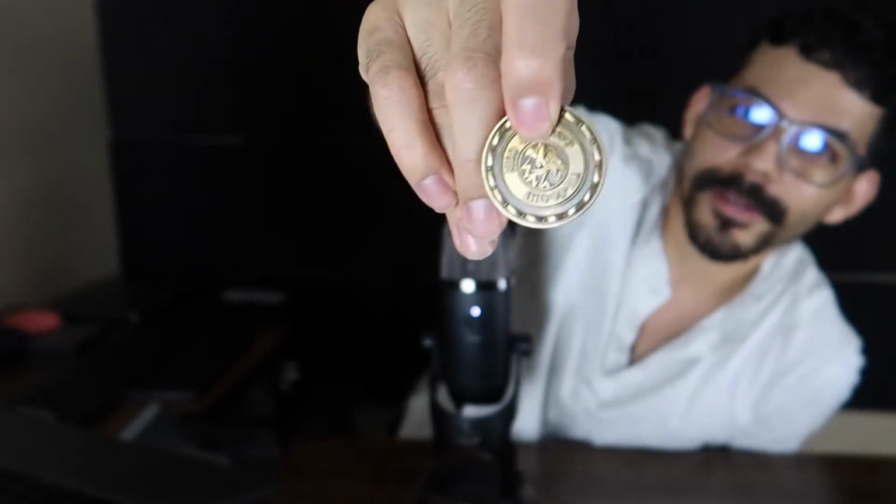So, I wanted to mention that I just got this really cool coin. It's really hard to focus, but it says it's time to duel. And if you guys could guess where this is from, leave it in the comments below.